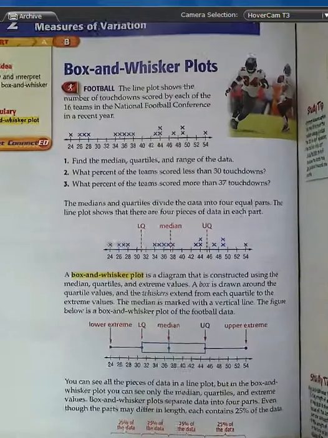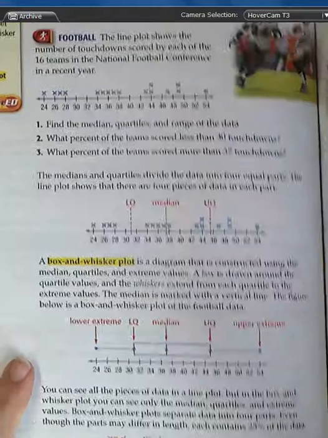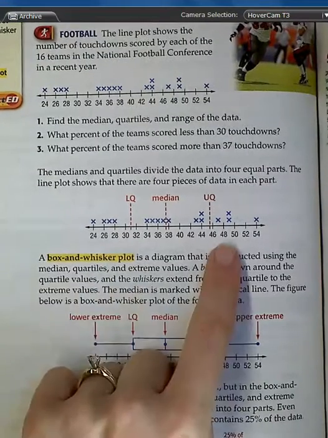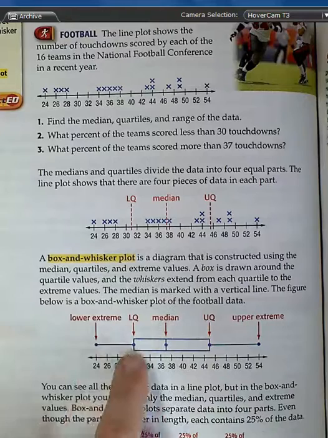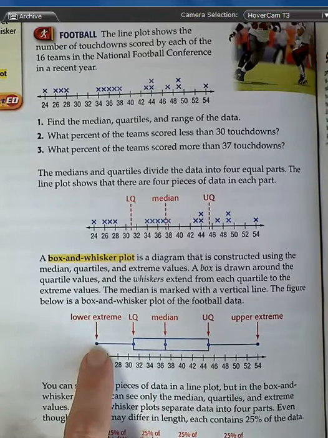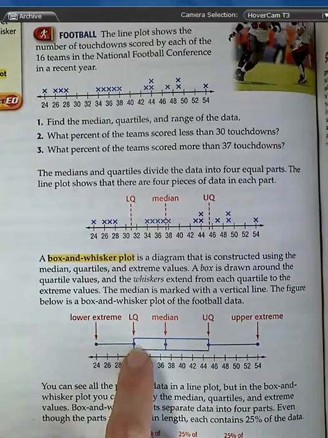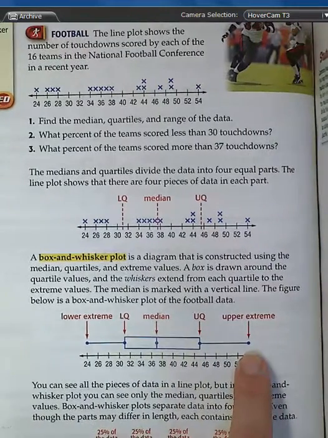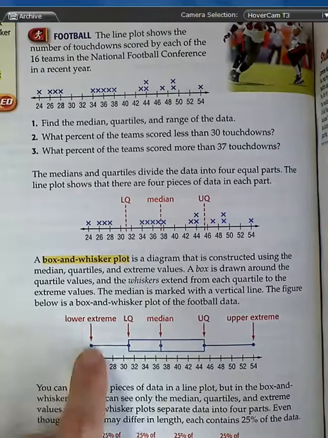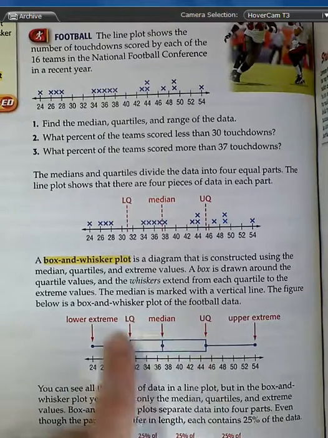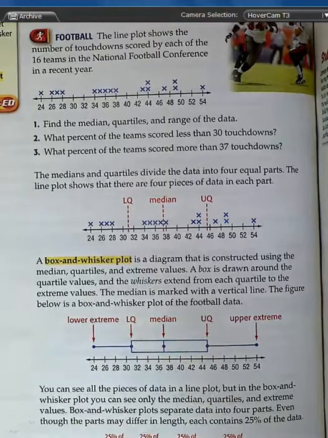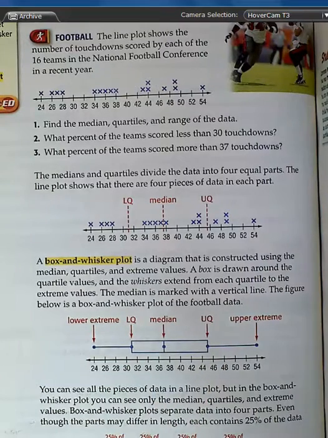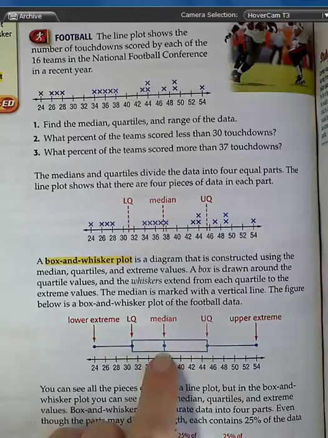A box and whisker plot, then, is a diagram that's constructed using those 3 points and the extreme values. So what happens is you plot the minimum, the lower quartile, the median, the upper quartile, and the upper extreme, or the maximum. There's a whisker, box, and a whisker. So it's called the box and whisker plot because there's a box with little whiskers on it. Okay? The median is a big line in the middle of the box.